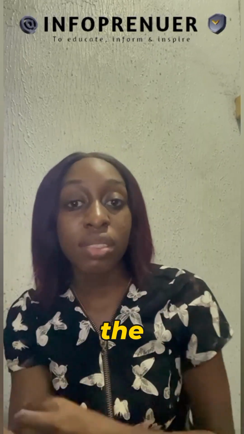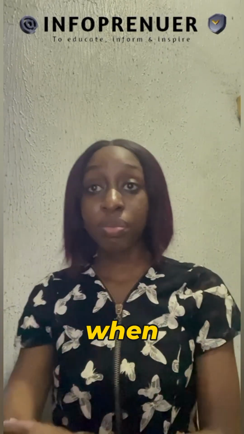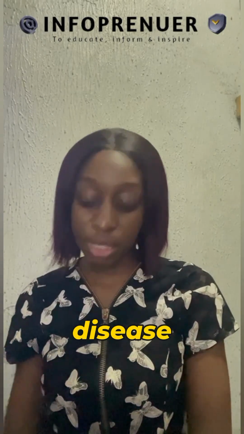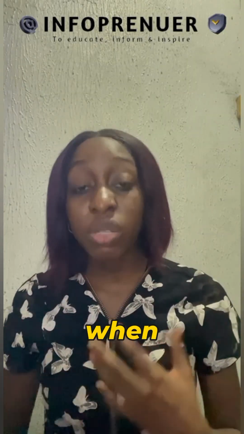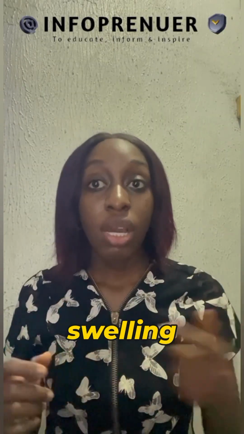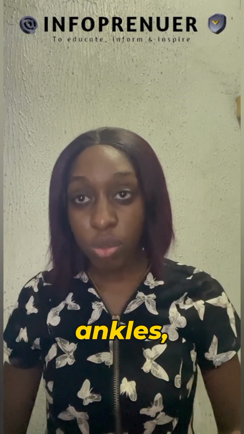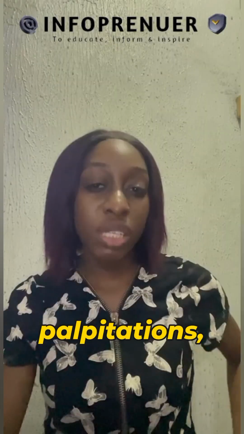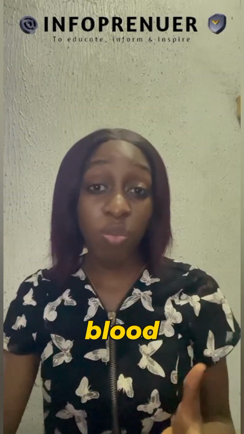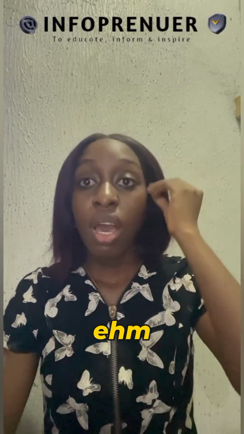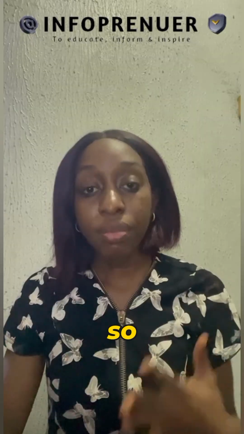Later, in the chronic stage, when rheumatic heart disease is now involved, there will be difficulty breathing, especially when you are lying down, swelling of the feet or ankles, chest pain, palpitations, feeling like your heart is racing or skipping, coughing up blood in severe cases, tiredness and fainting.